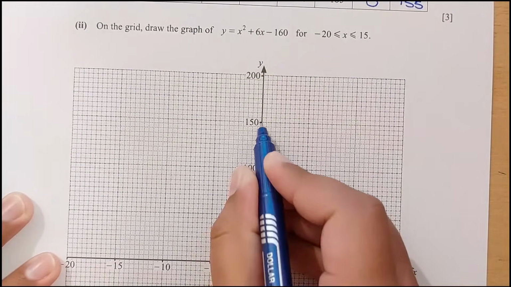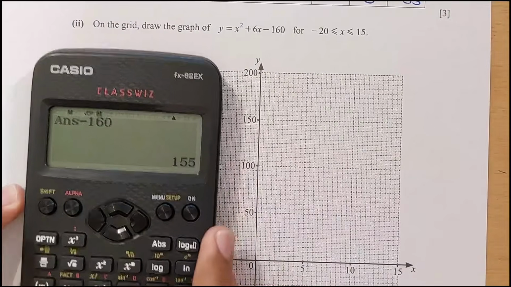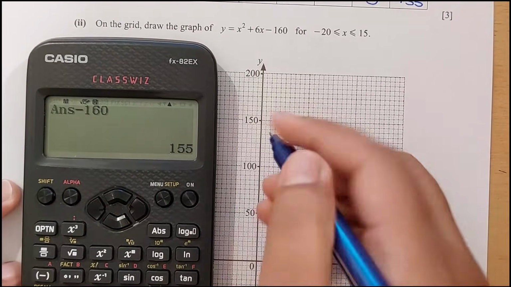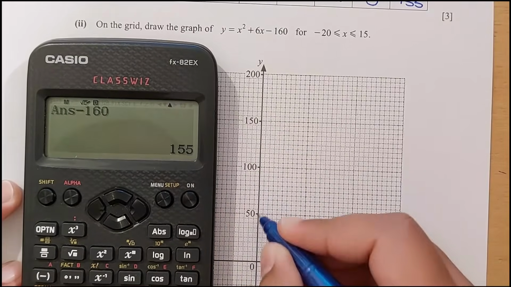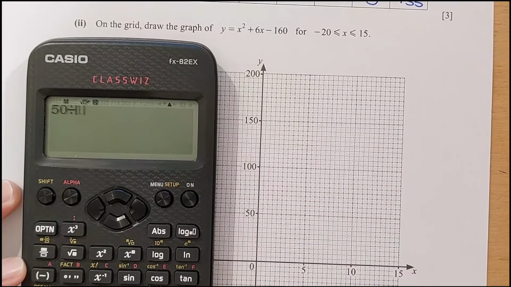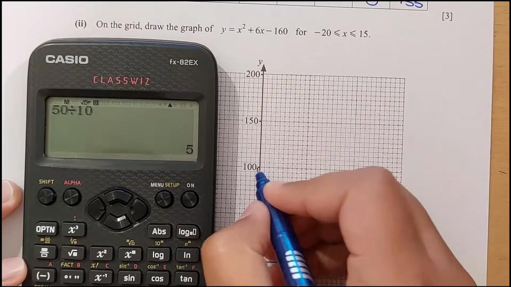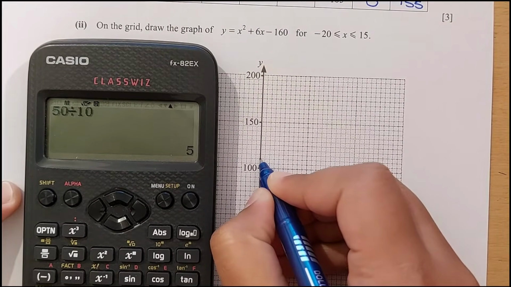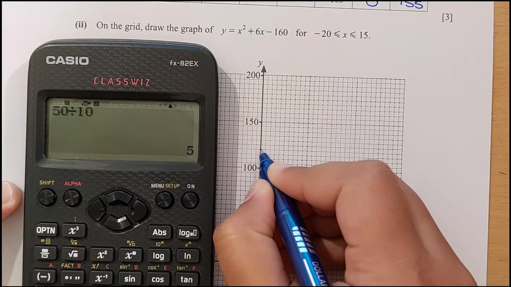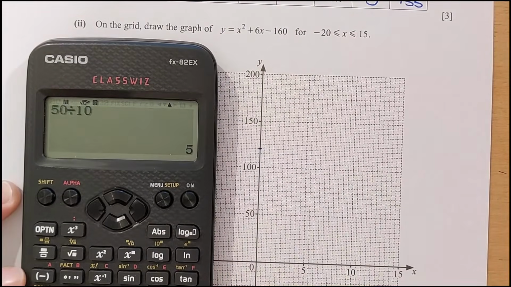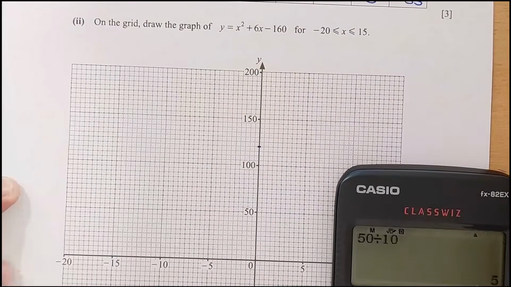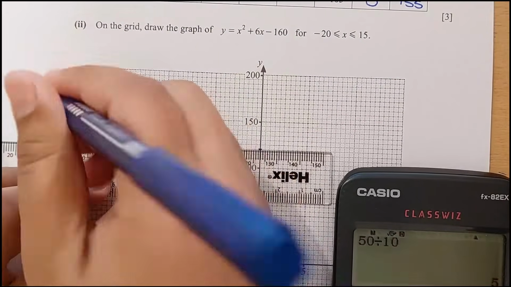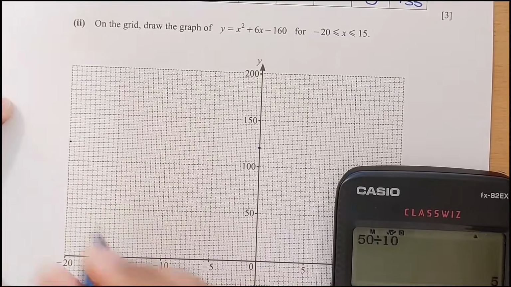So we have 100 and 150. Between 100 and 150, each block is representing 10. So this is 50 divided by 10, which means each block is 5. So 100, 5, 10, 15 and 20. Here we have 120. Right, so let me connect this. This is a point.